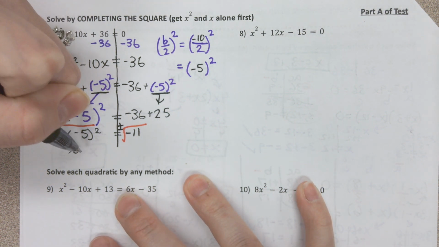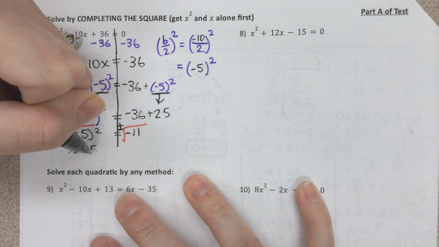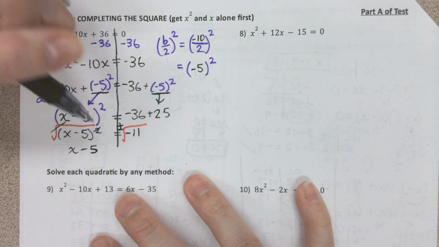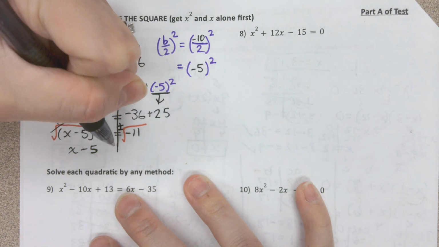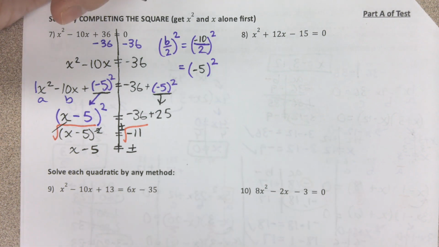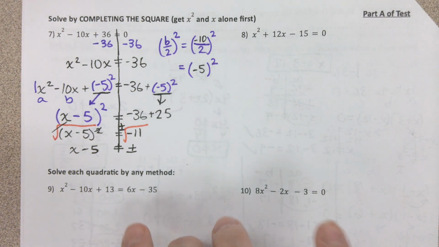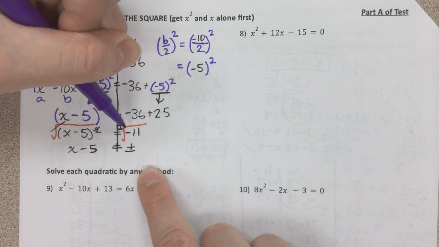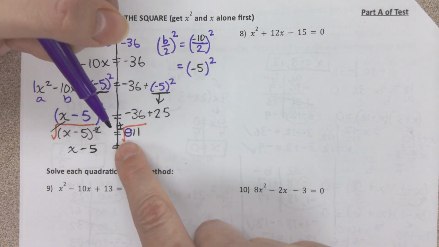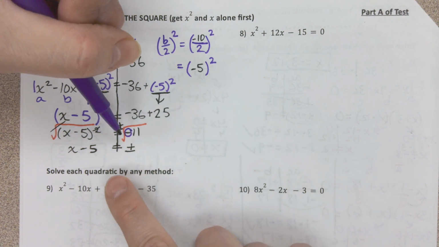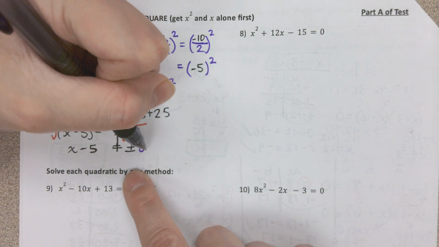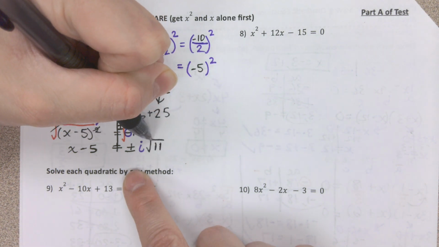So we have x minus 5, because when we did the square root, it canceled out the square. So now it's just gone. Equals, bring this down, plus or minus. And I'm going to bring down the square root, but we have a negative underneath it. That negative, reminder, cannot be under the square root. It has to come out, and we write it as an i. Now I'll bring down the square root of 11.